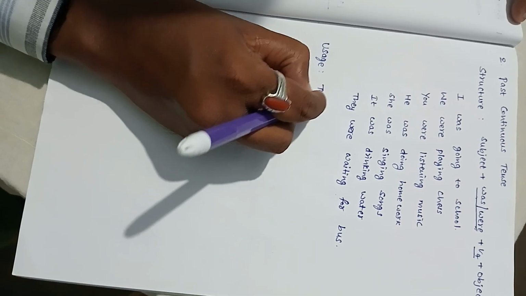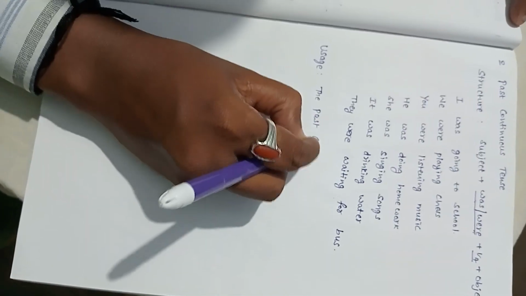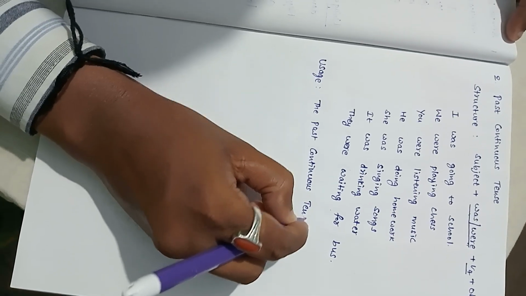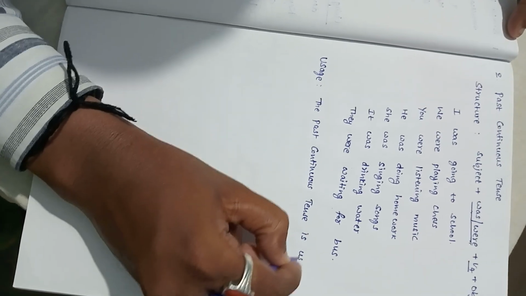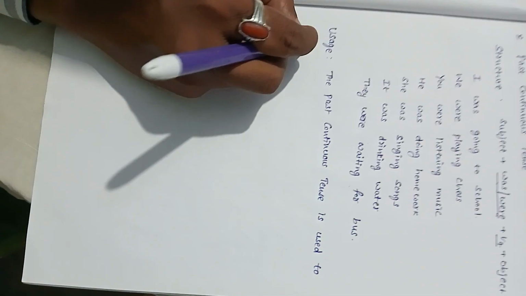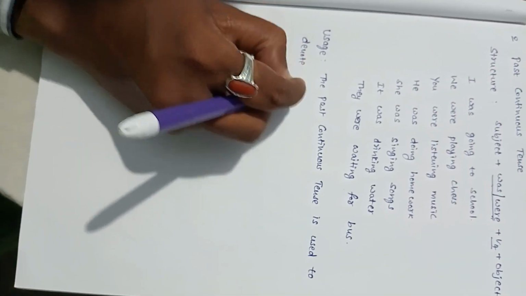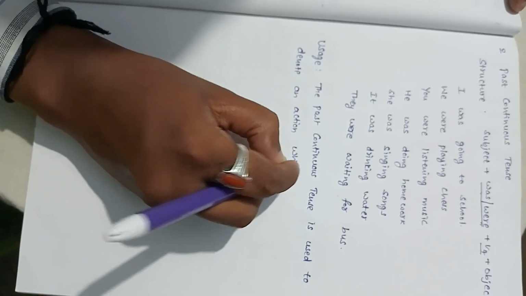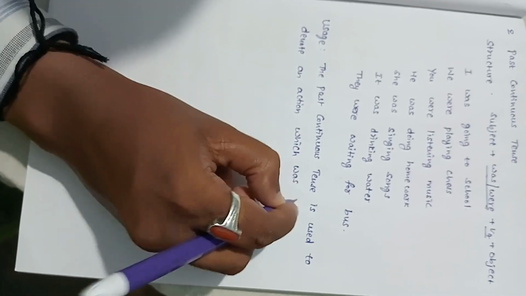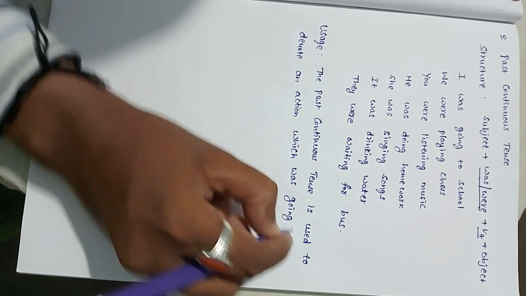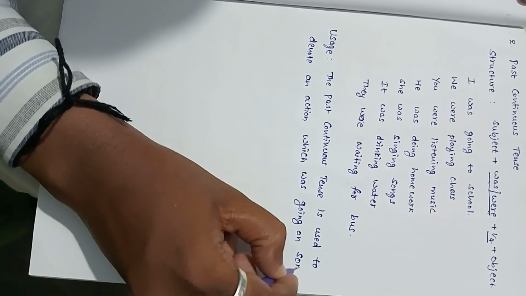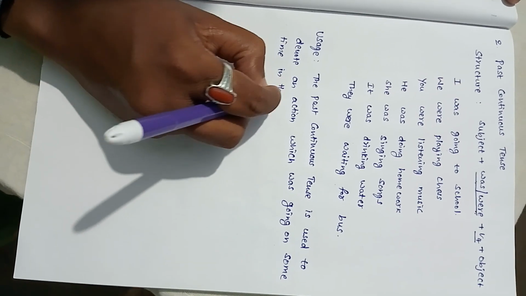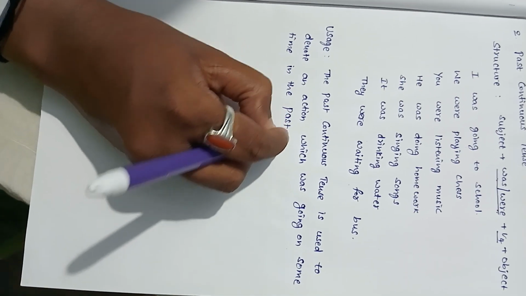Here the past continuous tense is used to denote an action which was going on sometime in the past.